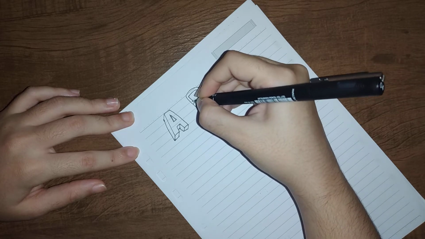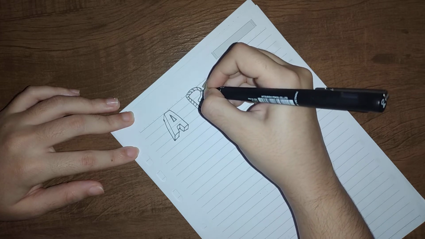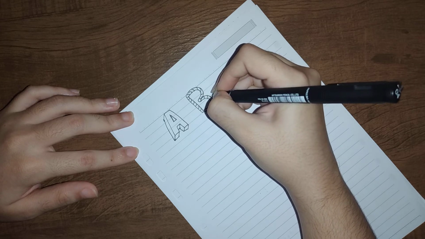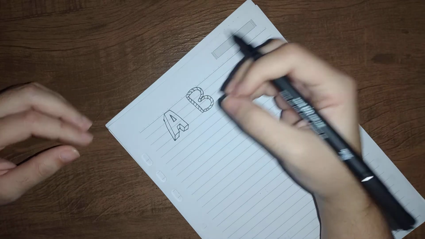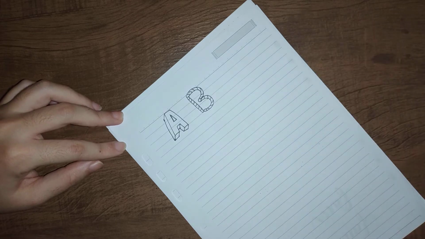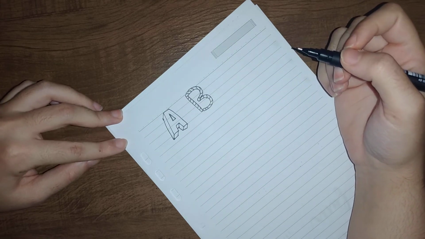So if, for example, I create those lines to kind of show an effect as if I am bending a ribbon or something like that, I can create a new letter with a completely unique style.